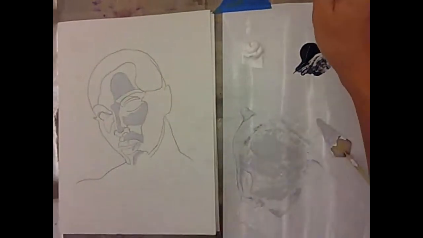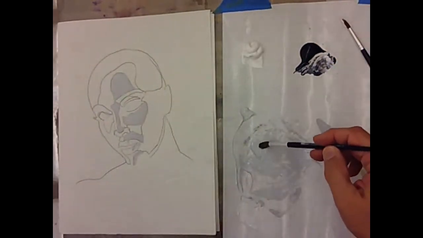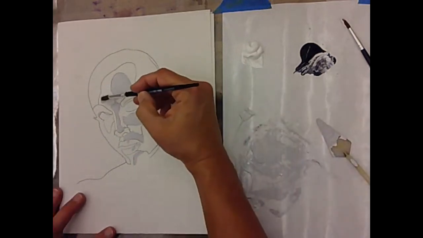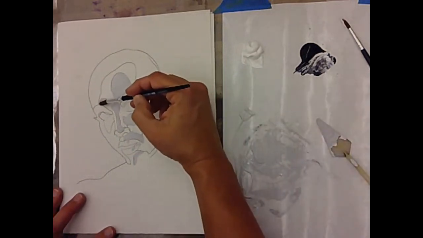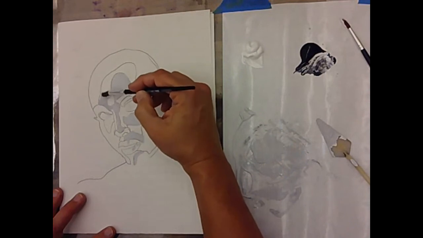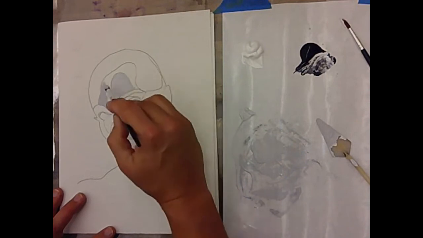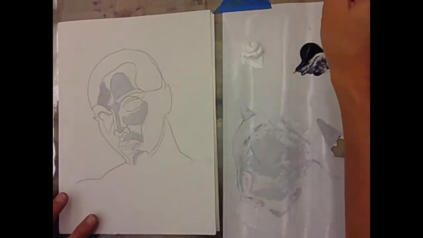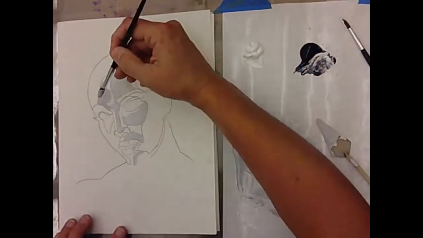So now that I've got this darker value, I can place that in the appropriate places right beside my first value to get this to read as a darker shape. I'm going to try to keep that edge, though, really crisp in between the two values.